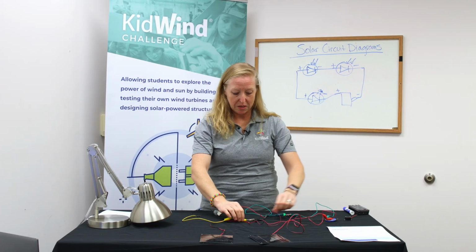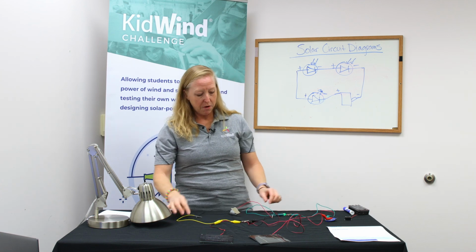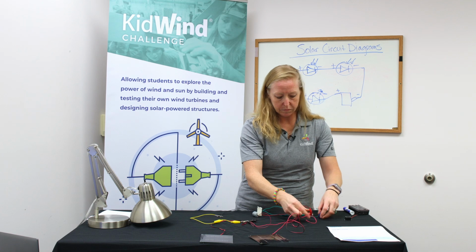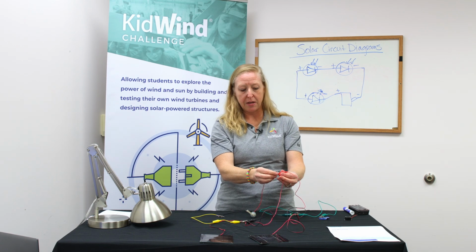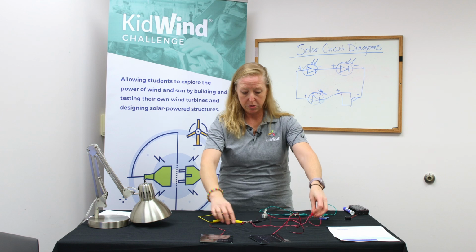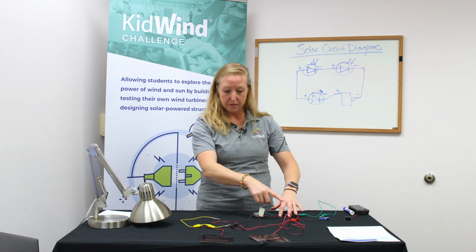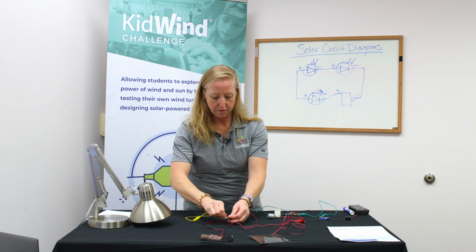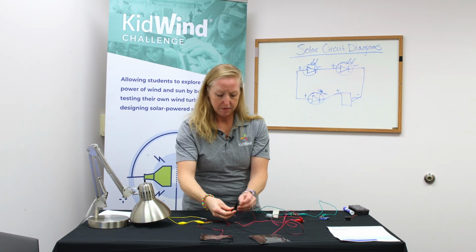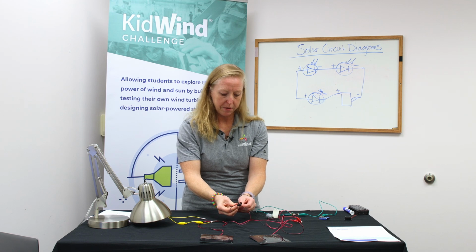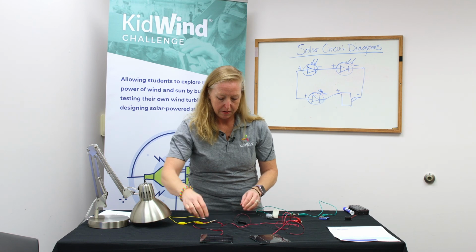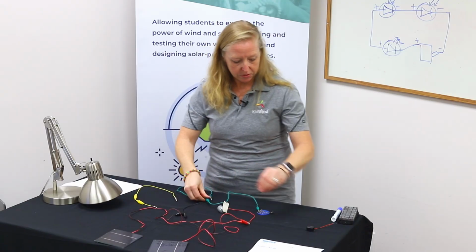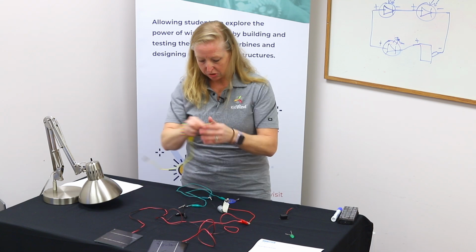So we can leave our solar panels in parallel. We have a motor that is supposed to be in parallel as well without a switch. All right, so that's done. Let's see if we can even... But now we have to build another parallel circuit where we have the buzzer now attached to the switch.